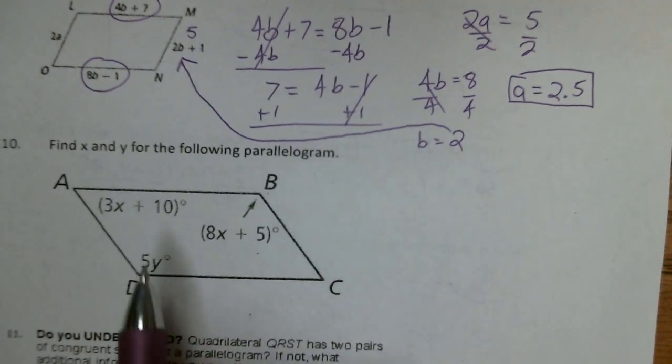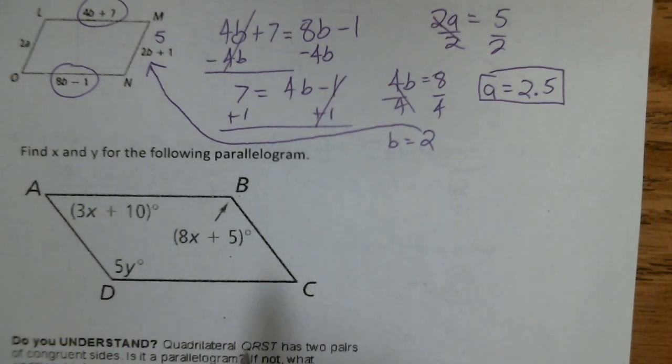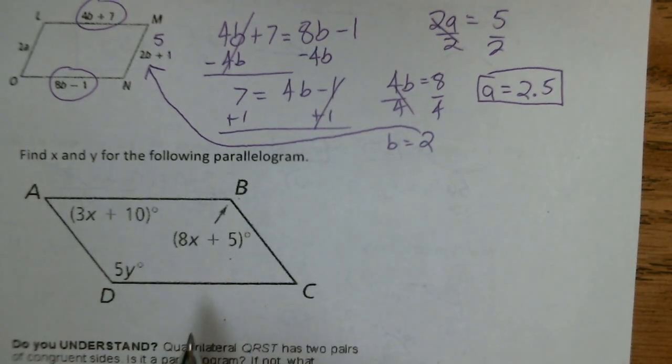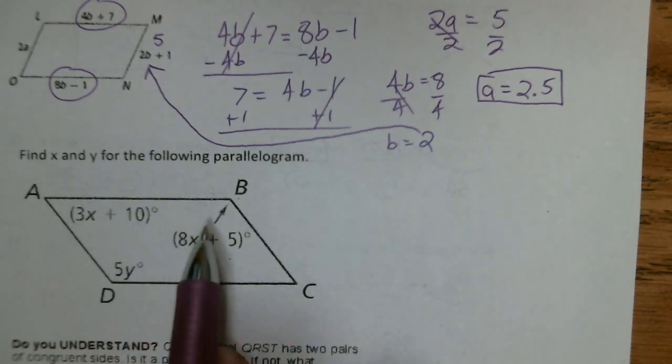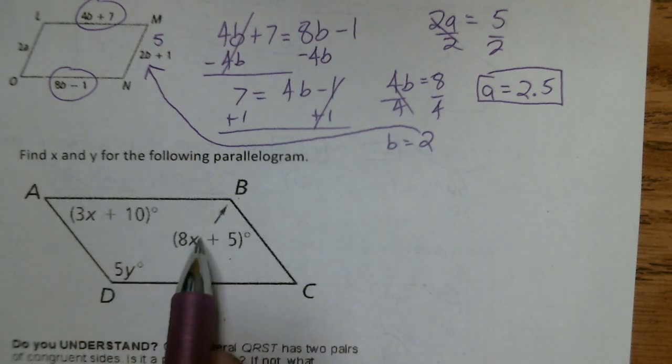All right, number 10 says find x and y for the following parallelogram. So this is where I taught you guys to match up your x's and your y's. I've got an x up here in the top left, I've got an x up here in the top right, and I don't have any other y's. I can't really match up anything for the y's, so let's focus on the x's first.